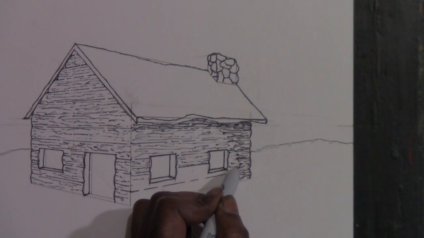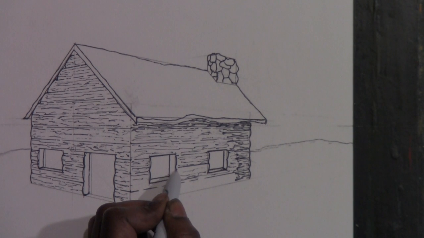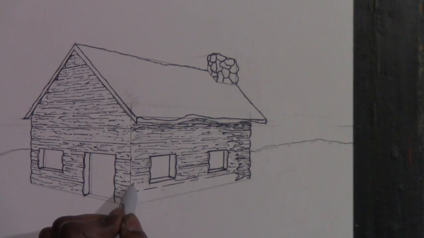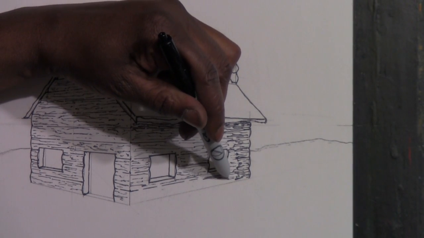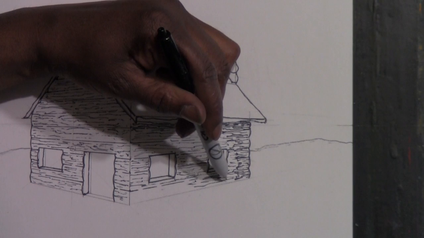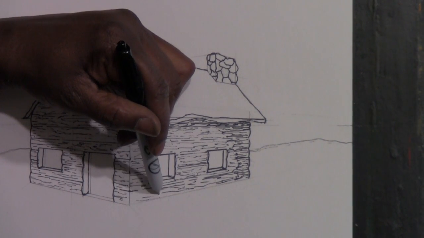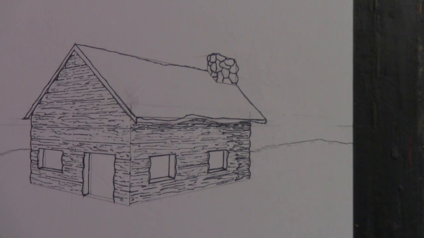And I'm getting away with this because of the guiding lines on the top and bottom, so I know exactly where to go. Just like that.